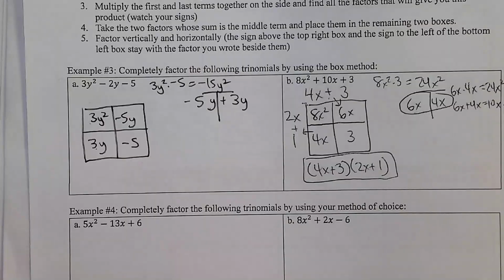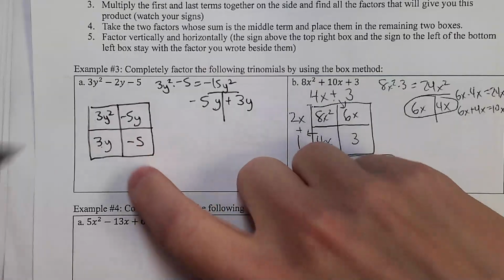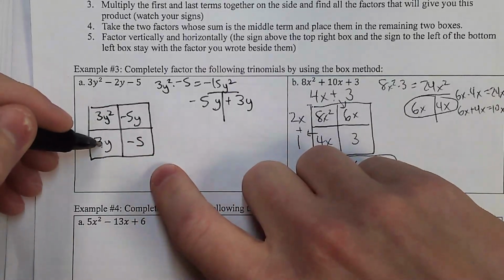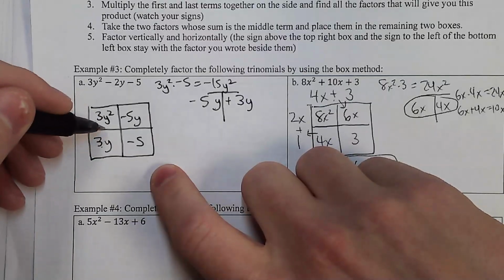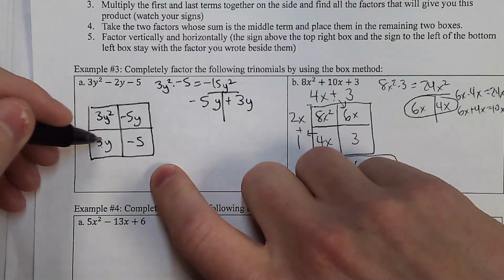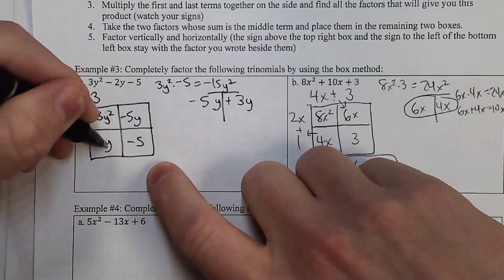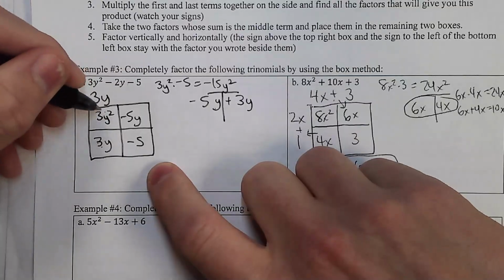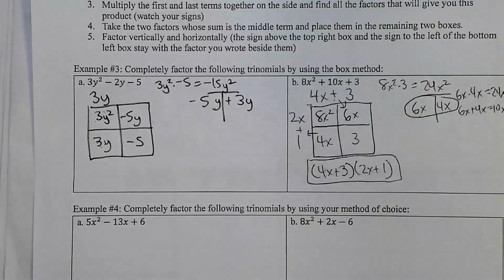Now we're going to factor vertically and horizontally. Vertically means up and down. So you're going to ask yourself, for these two terms right here, what is their greatest common factor? What's the greatest common factor of 3y squared and 3y? What do 3 and 3 have in common? 3. What about y squared and y? Y. So whatever they have in common, you'll put on top.